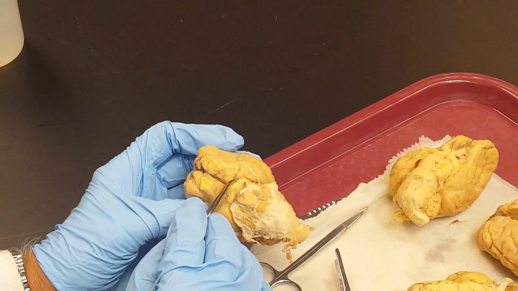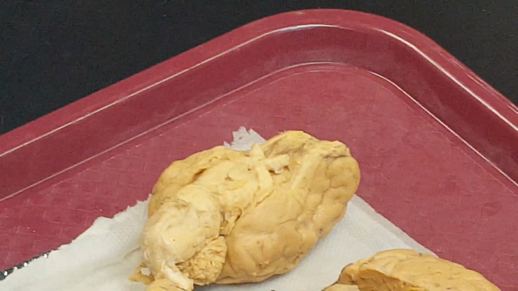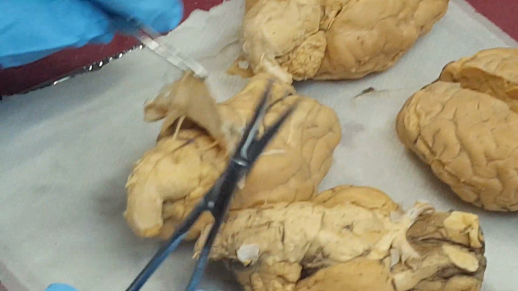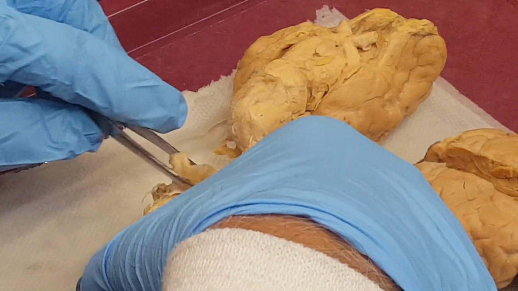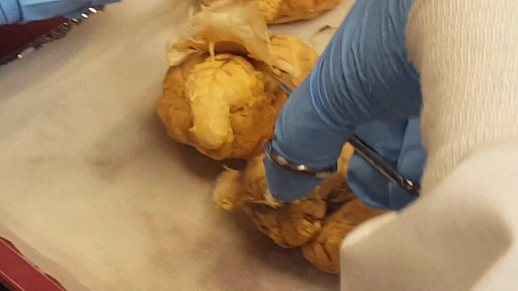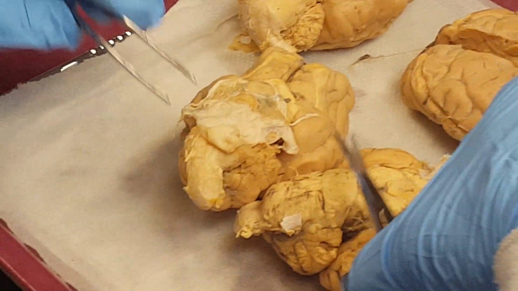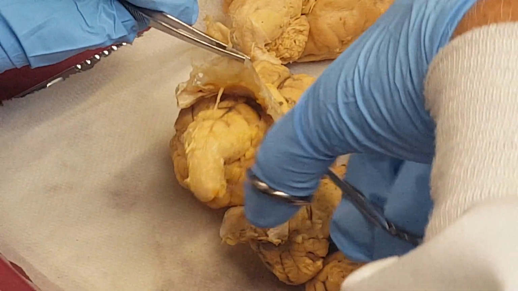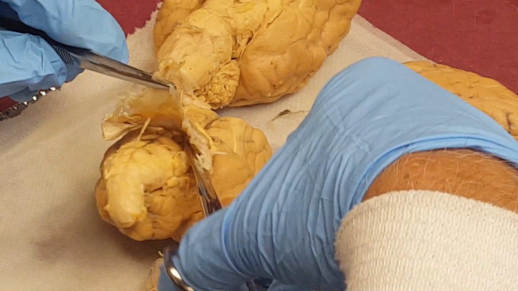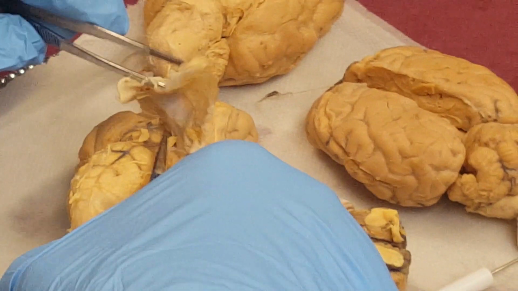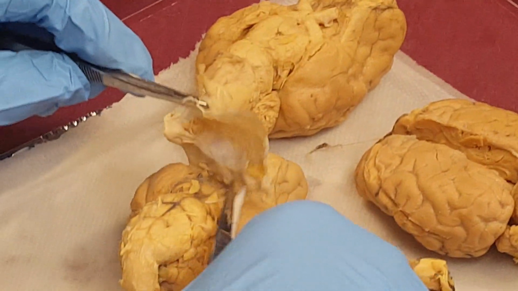So let me do a little bit of dissection here. This pair of scissors. Cut a nerve here. Another cranial nerve.